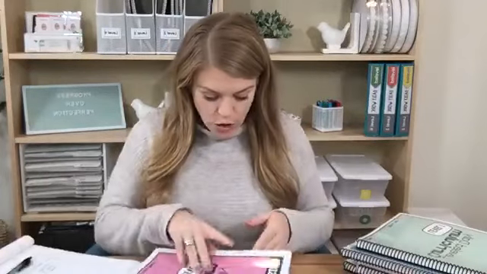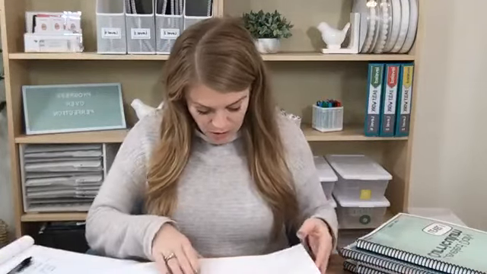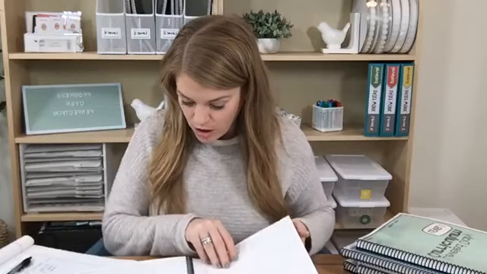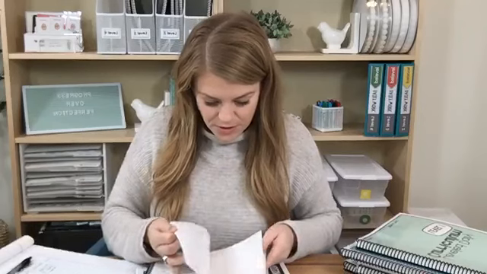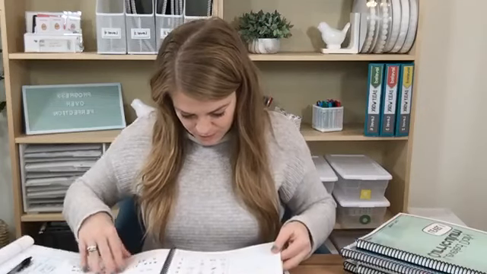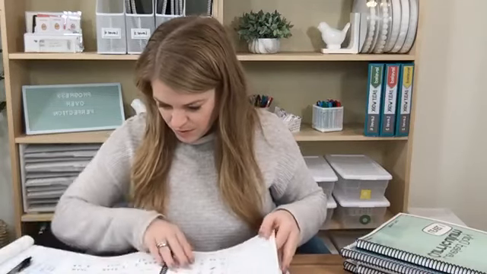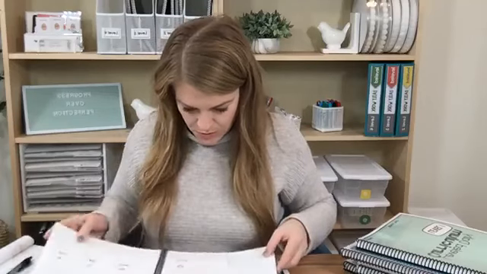Step 2 was introing a topic or some type of focus strategy that you're working on. So a great example here would be, okay, I'm just going to pull a random page here. Okay, so here on this page, we already did a word family one. Let's try something different.